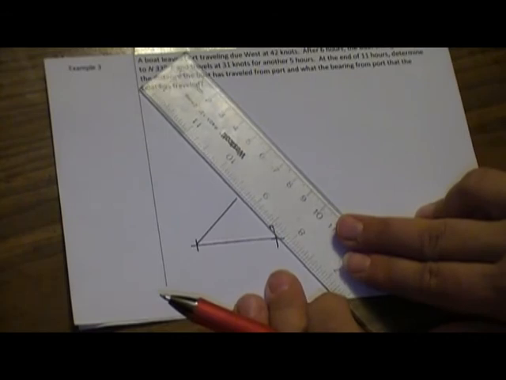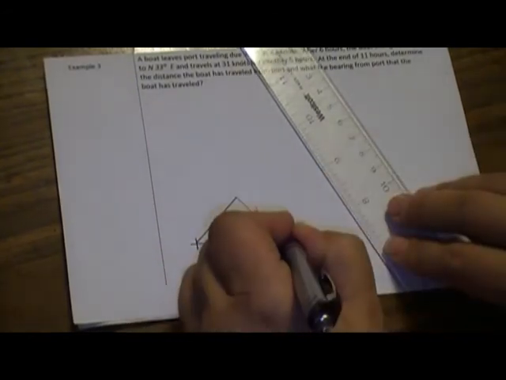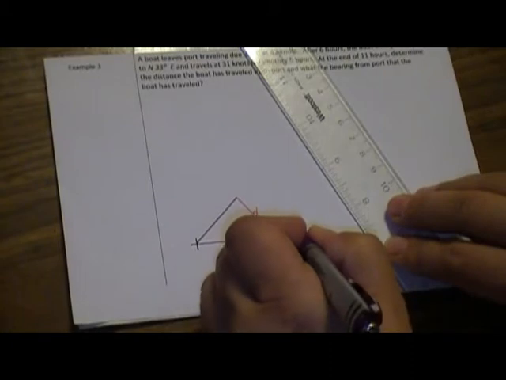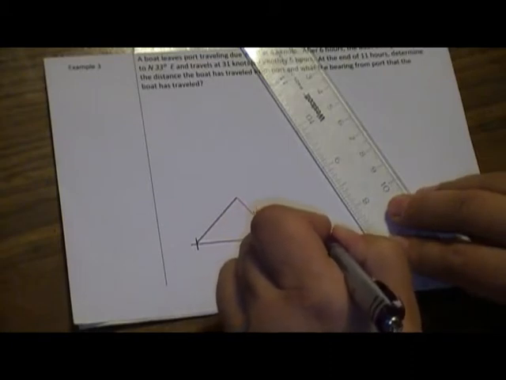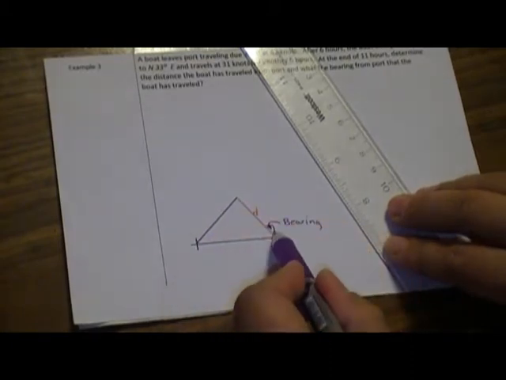So find our distance from port, and I'm going to make this one in red. Okay, so this is my distance. And my bearing is going to be this angle right here. Okay, it's going to be that angle on the outside again. So let's find the missing parts.